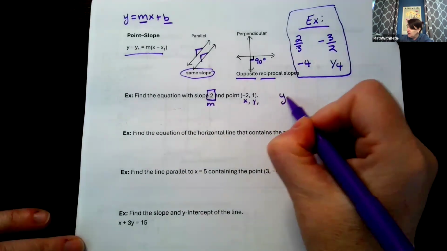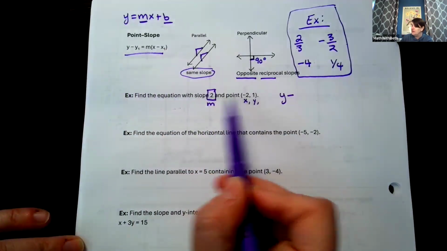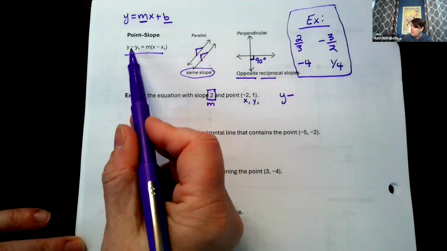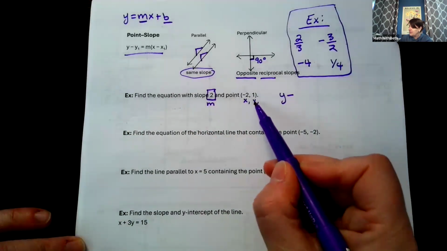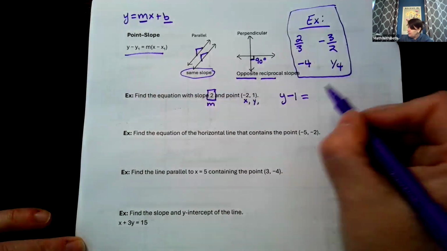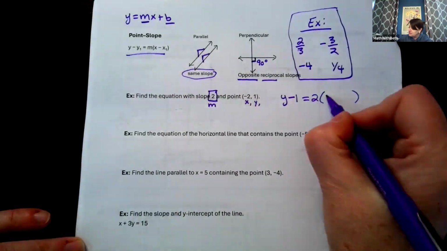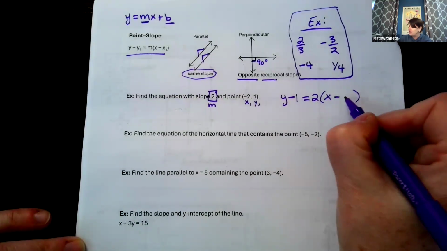So plugging things in, the y and the x are going to stay. Everything else is what we have here. So y minus y1, which is 1 in our problem, equals the slope 2 times x minus x1, which is -2.